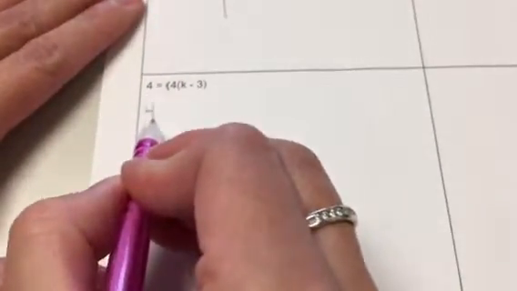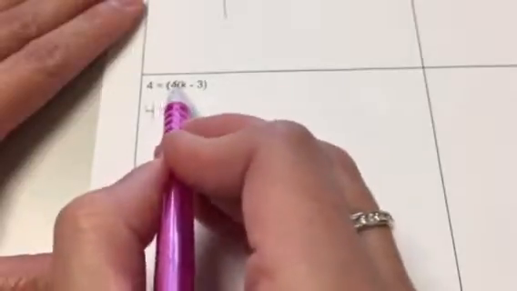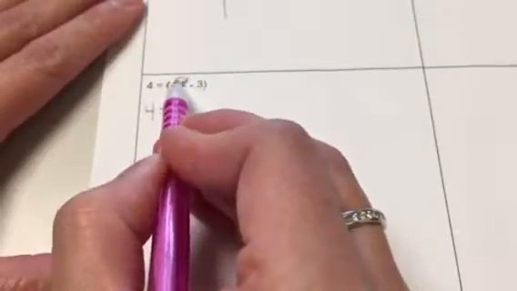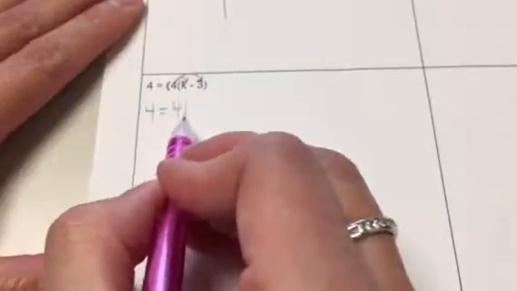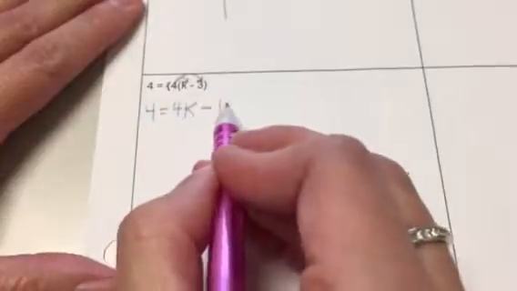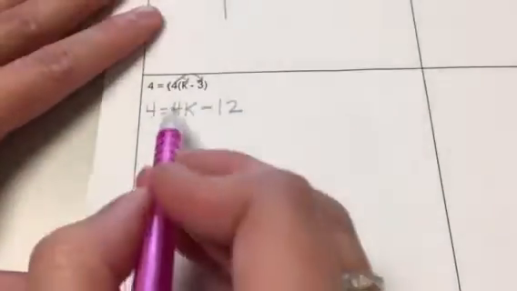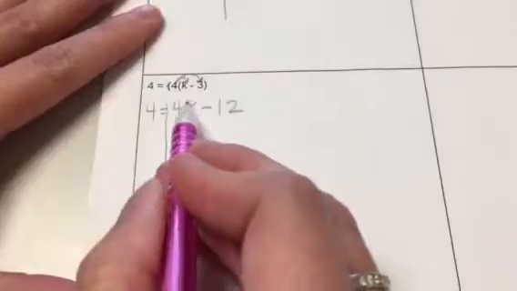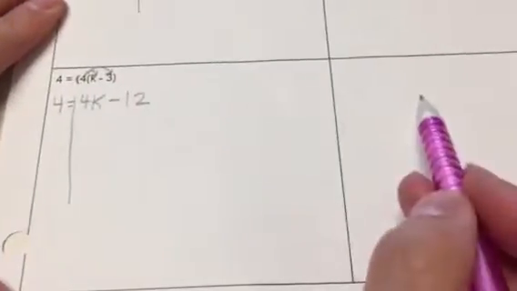I'm going to bring the 4 down, and then there's a 4 on the outside of here, so I'm going to have to distribute it to both of those. 4 times k is 4k. Bring down the subtraction. 4 times 3 is 12. You're going to solve and get the k alone, and then check it over here.